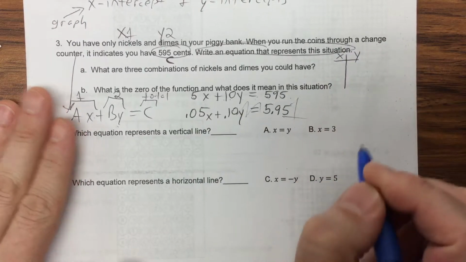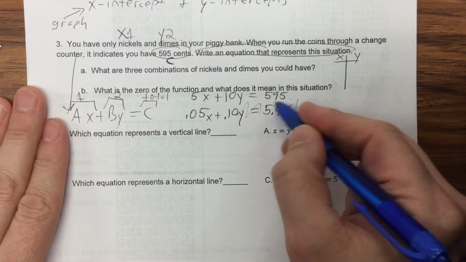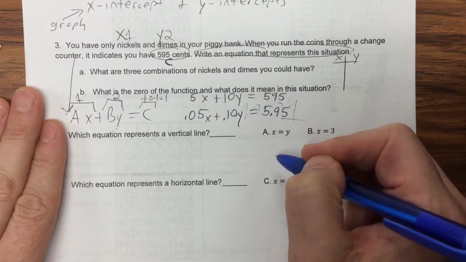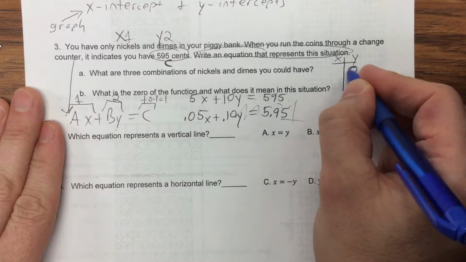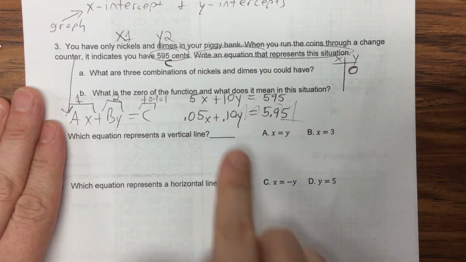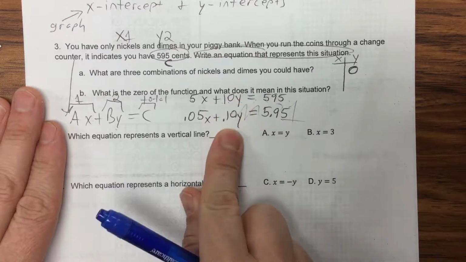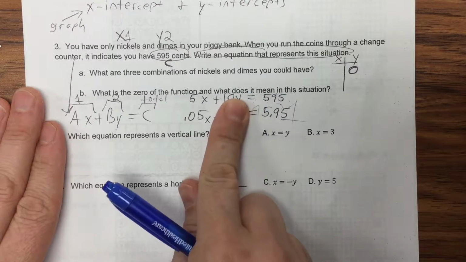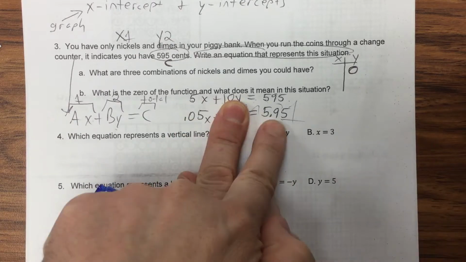I could have no dimes at all, and I could have all this money all in nickels. Okay, let's try it out. If I have no dimes, 0 for Y, what would be my value for nickels? I use the cover-up method. I have no dimes, so it's 10 cents times nothing, so it goes away. So I have 5 cents equals that.